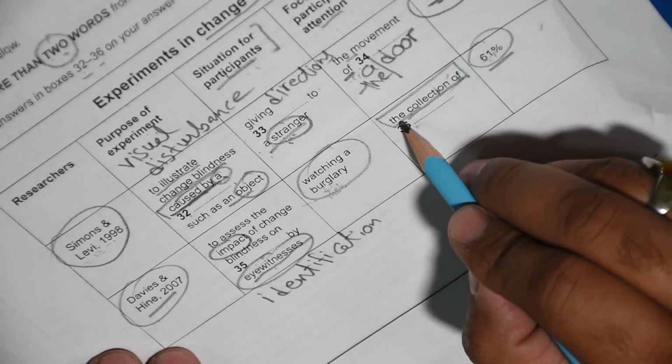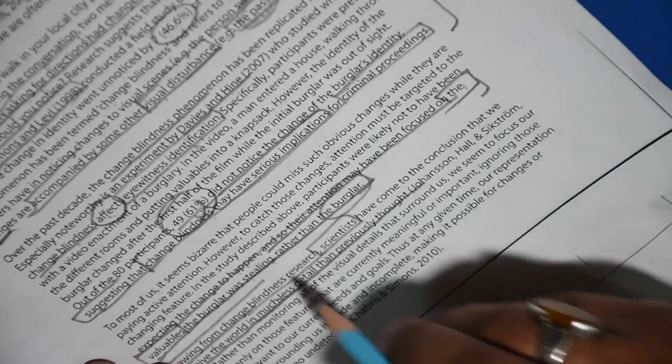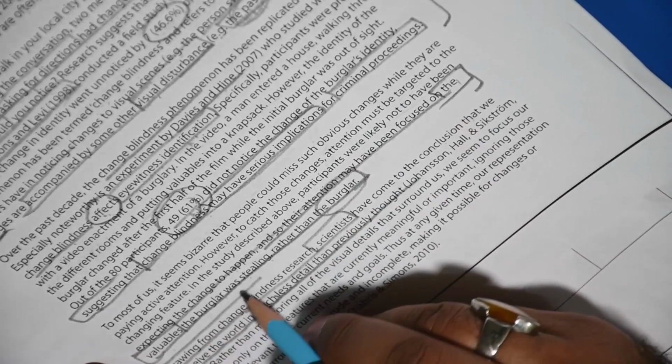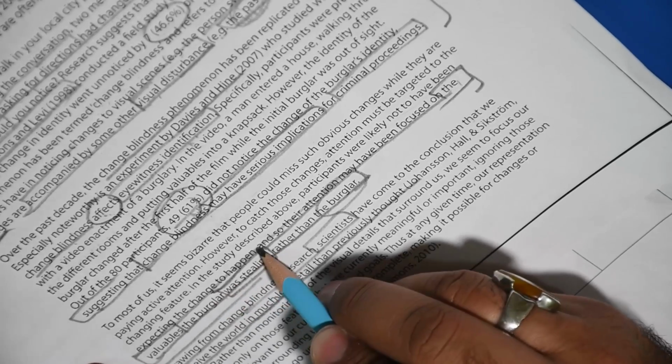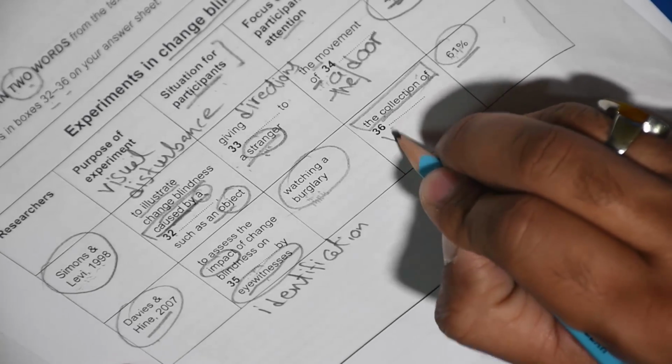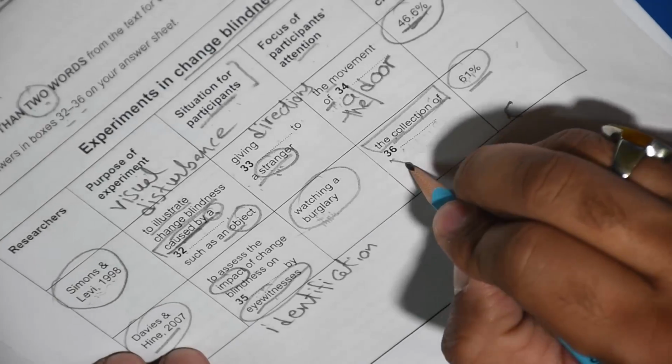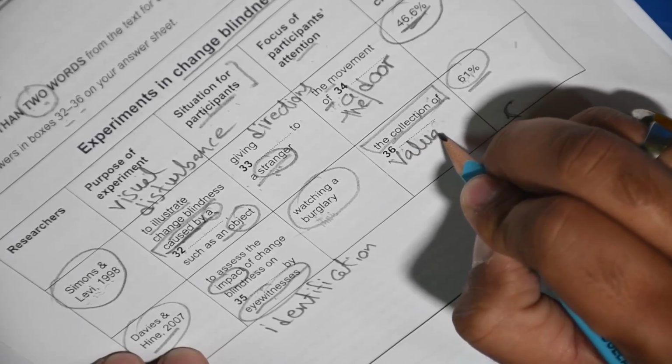So it's going to be the collection of, and for that they use the words the valuables the burglar was stealing, the collection of stealing valuables. So the answer is going to be, it's plural, the collection of valuables, right? So you can just see the answer is given here, the collection of valuables.